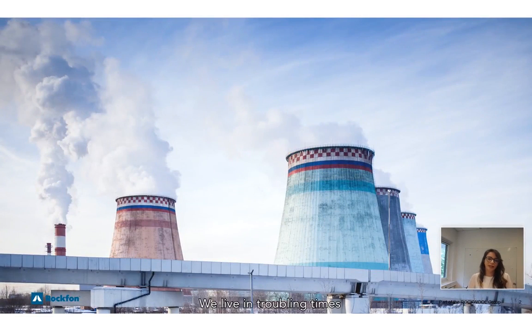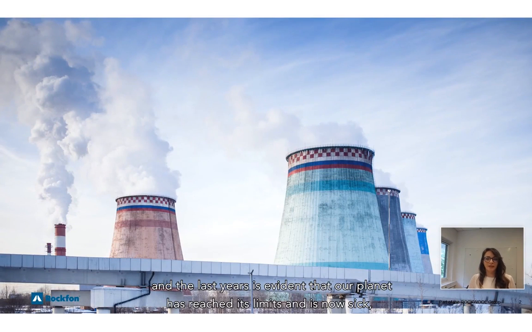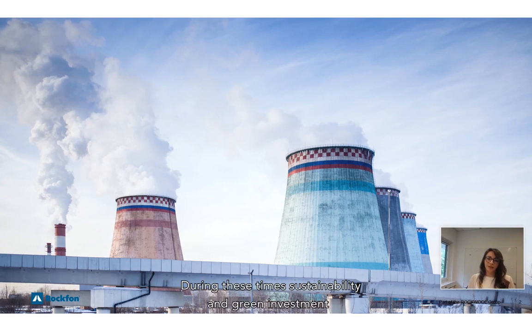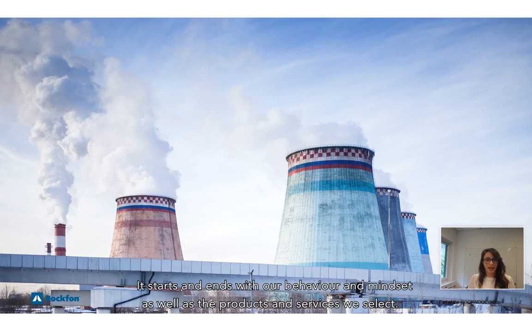We live in troubling times, and in the last years it is evident that our planet has reached its limits and is now sick, figuratively and literally. During this time, sustainability and green investments seem to be the only solutions to ensure a sustainable recovery. What our planet needs the most right now is a more sustainable future for everyone, and sustainability is everyone's responsibility. It starts and ends with our behavior and mindset, as well as the products and services we select.